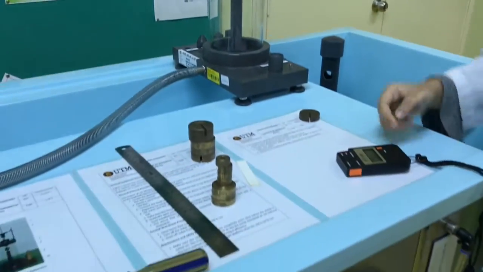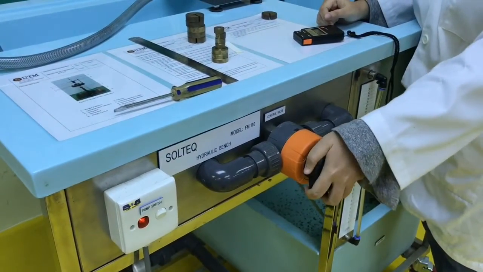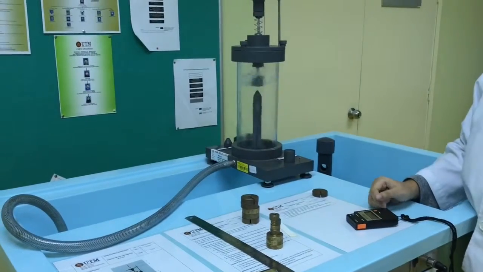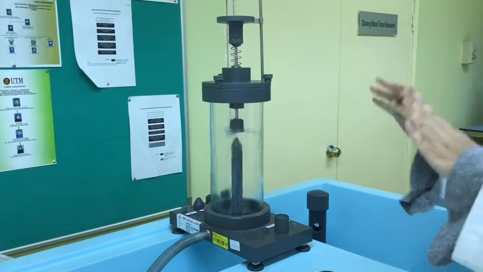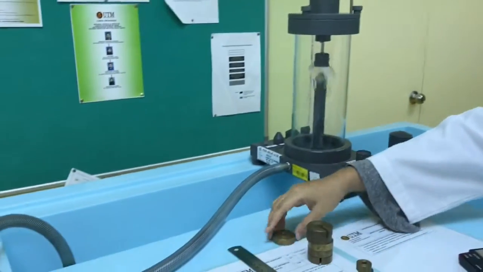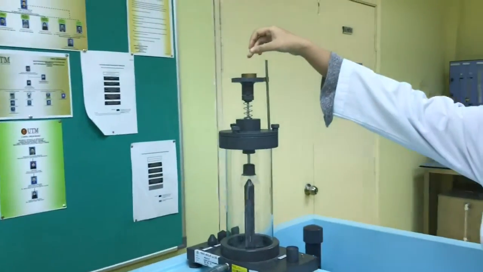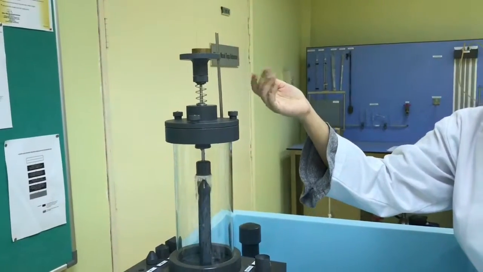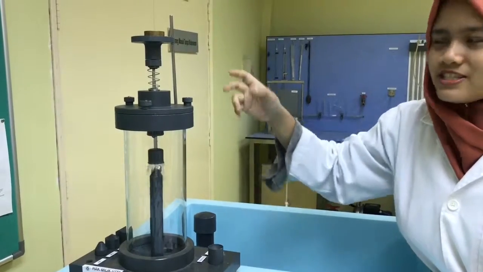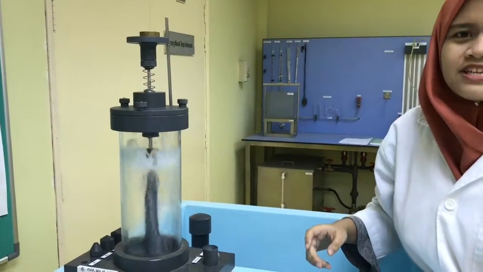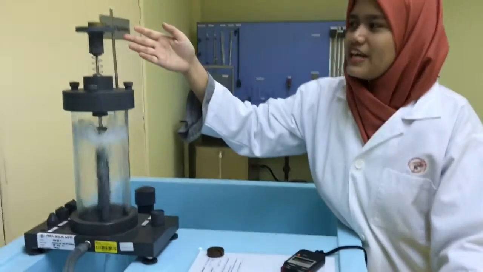Now we will control the weight tray by using this control valve like this. Then it's already aligned and water comes out. So as an initial weight, we will use 100 gram. We put it on the weight tray, and since it's no longer aligned, we have to adjust it again by using this control valve to make it align again like this. Okay, now it must be aligned again.